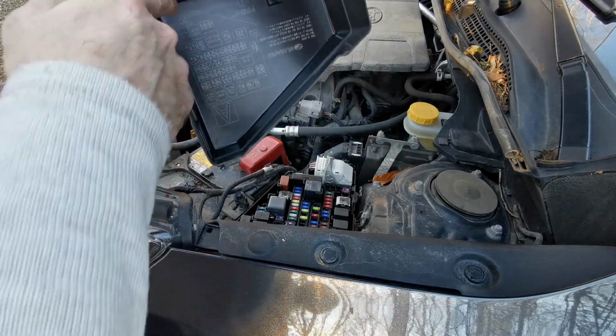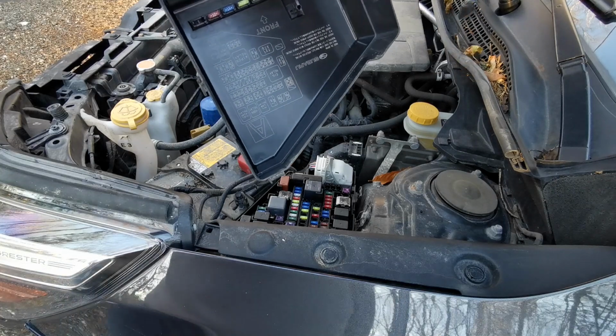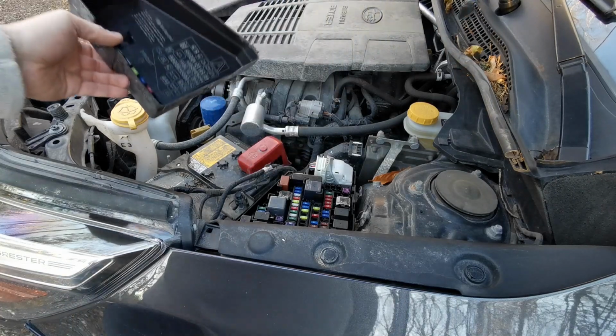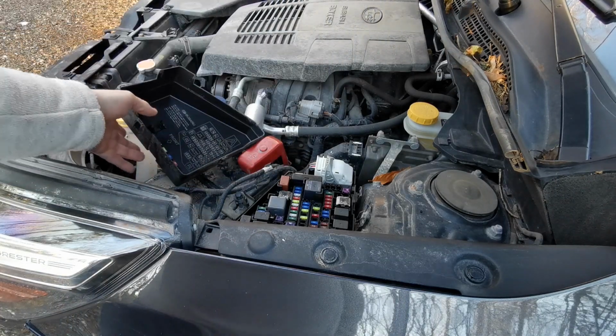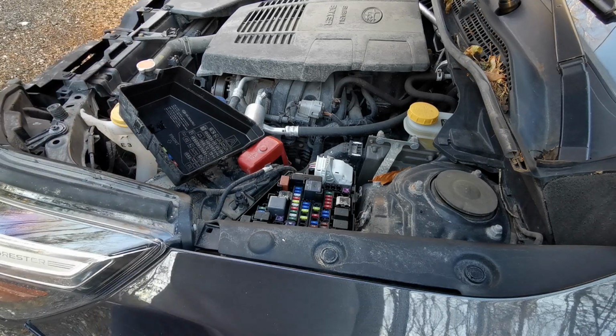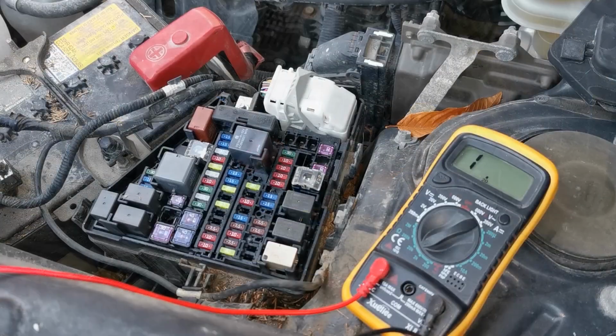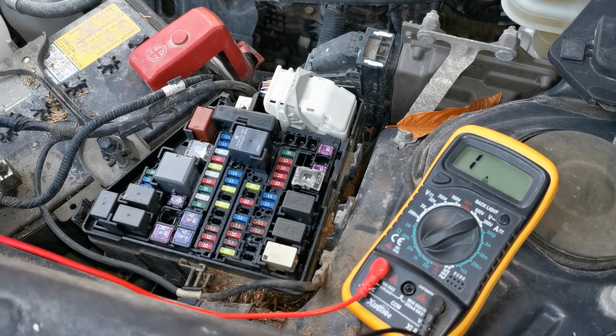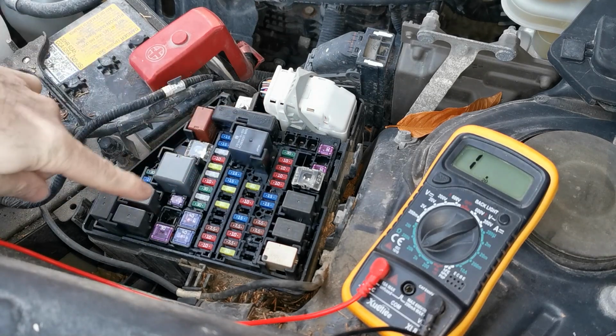And you'll see that the one that was the culprit is actually gone. That was the 7.5 amps. So we'll look into the fuse box and see what the problem was and how you can troubleshoot it. All right, we're in the engine compartment now. Again, the second fuse box. As you can tell, there's a whole bunch of fuses here, along with a bunch of relays.